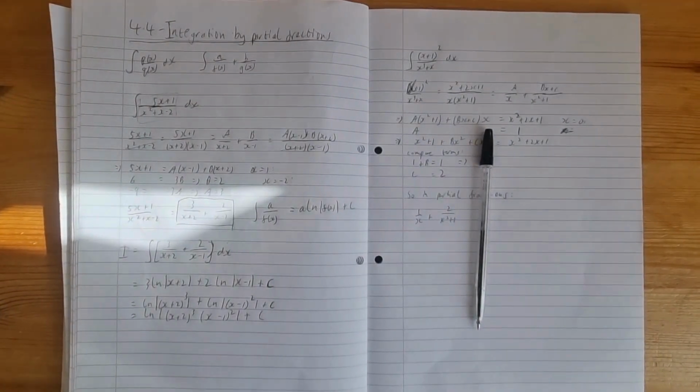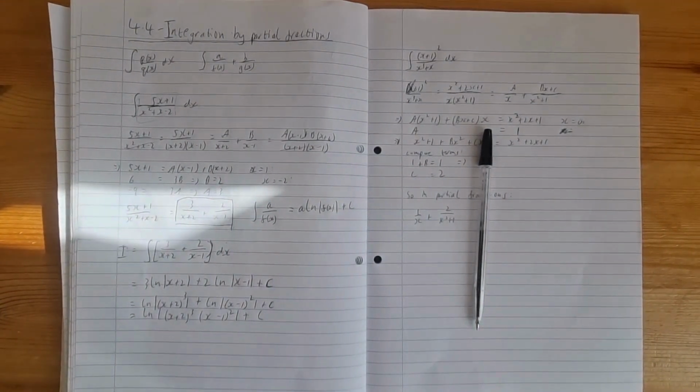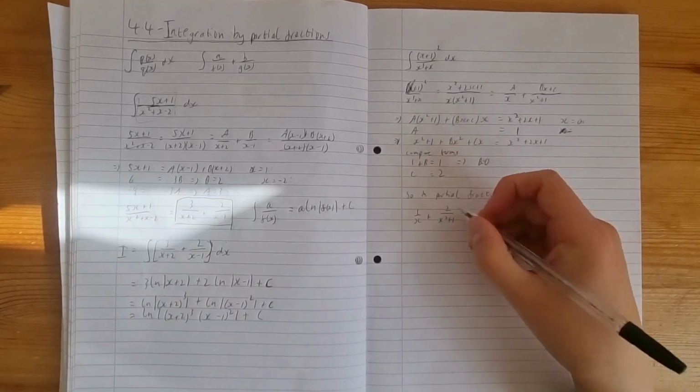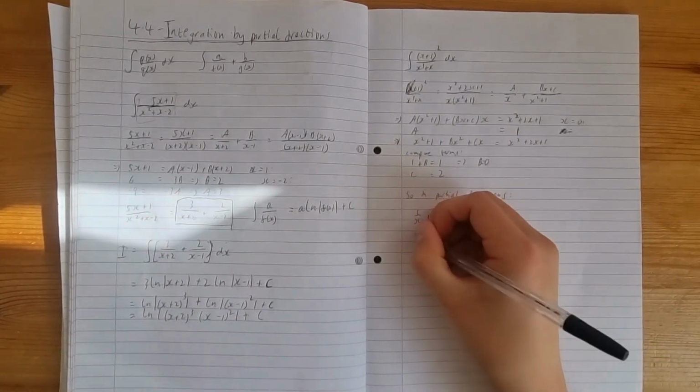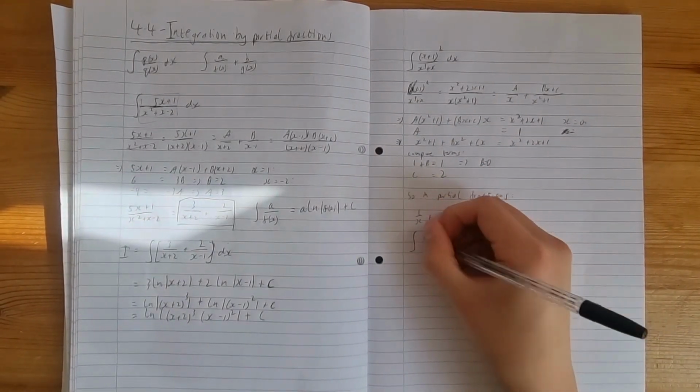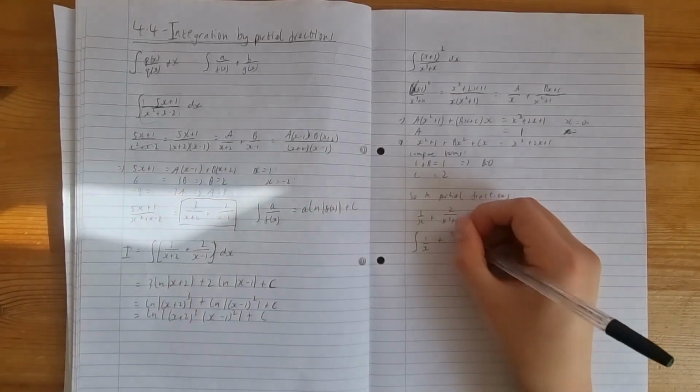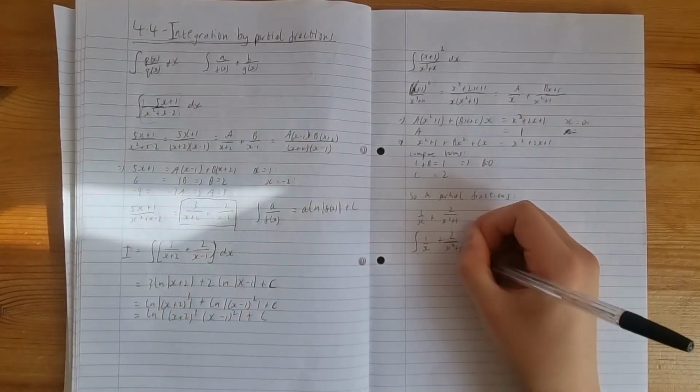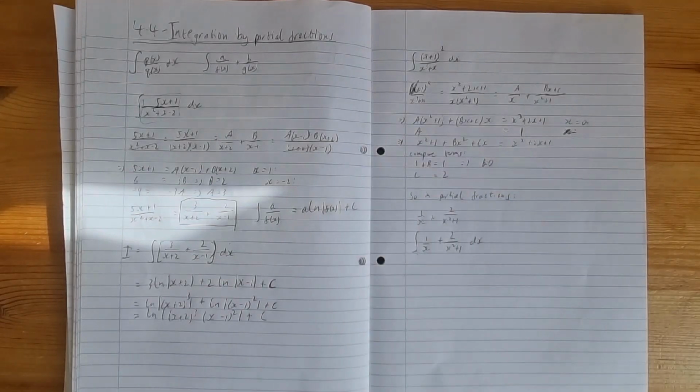So here's the partial fraction, solved. It comes out as 1 over x plus 2 over x squared plus 1. So now back to the integral. The integral is equal to the integral of 1 over x plus 2 over x squared plus 1 with respect to x. Now, this is a bit more complicated than last time.